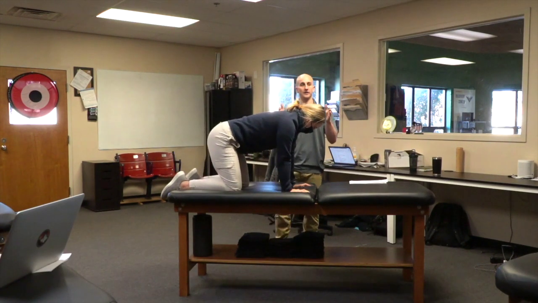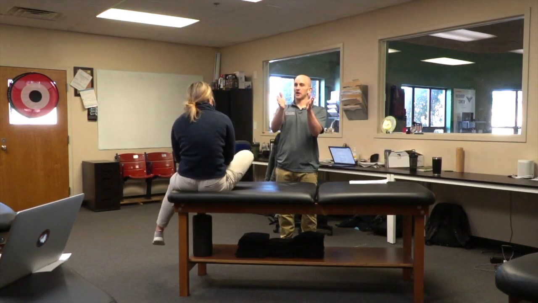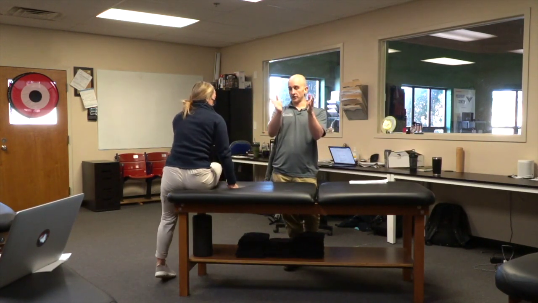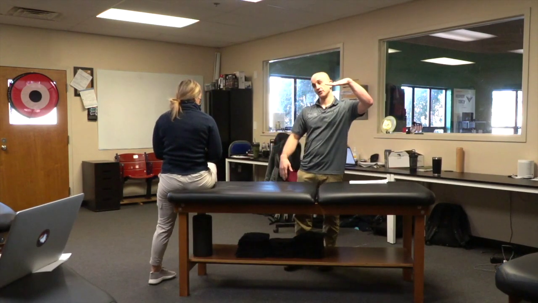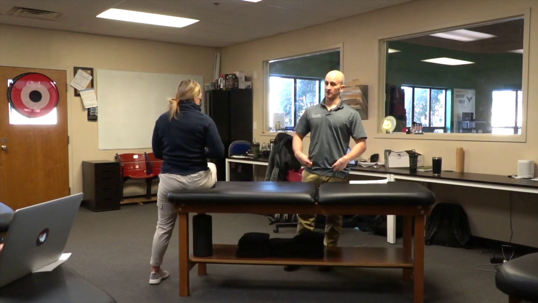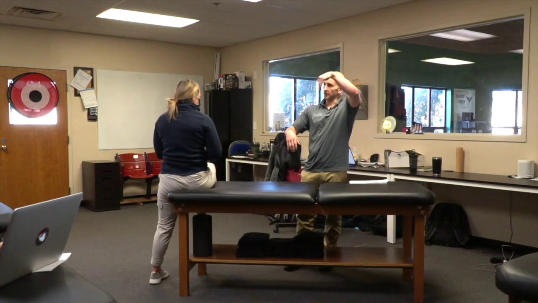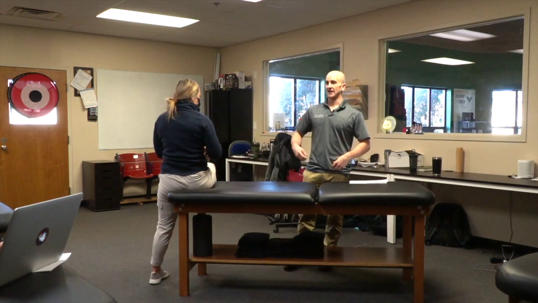So you can play with width of knees and turnout of knees in a quadruped rock back and see if somebody changes their symptoms or if somebody is able to maintain a neutral curve all the way down, right? If they have FAI symptoms or have morphology changes, and as soon as they rock back to like 45 degrees of hip flexion they tuck under and get a little rounding, you think that person is probably going to wince or have FAI symptoms more so.